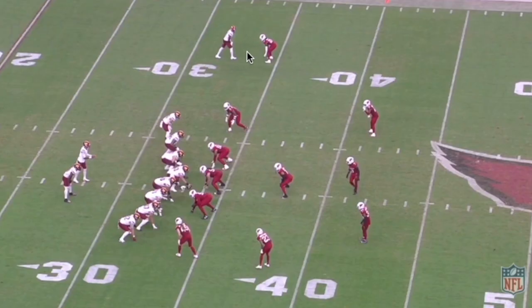Is there a time and place for a slide, change in tempo? For sure. Usually the tighter to the red zone, usually if I'm number three in the progression. But right now we've got to go. So it's eat up the space, get to handshake distance, run.